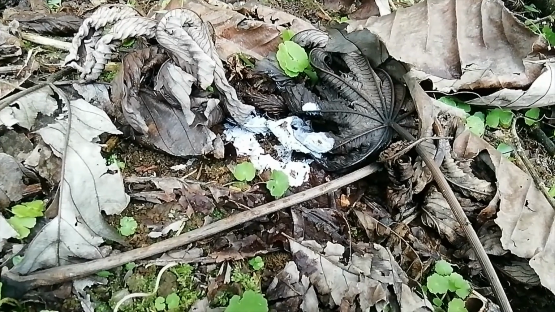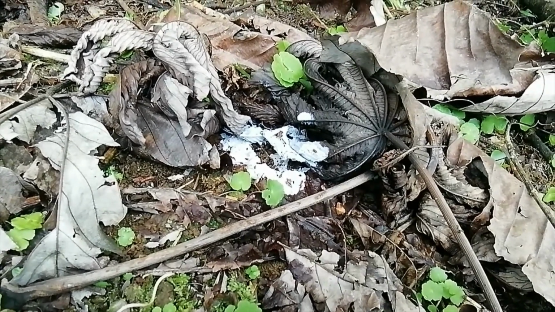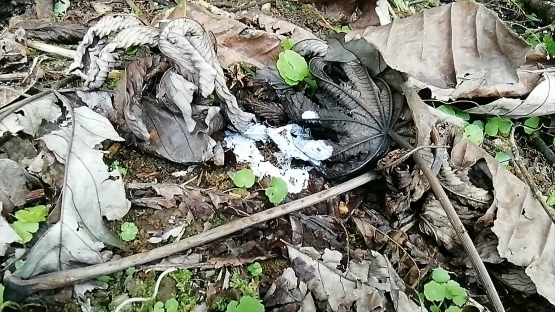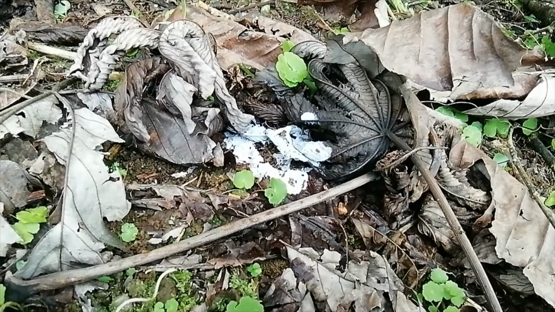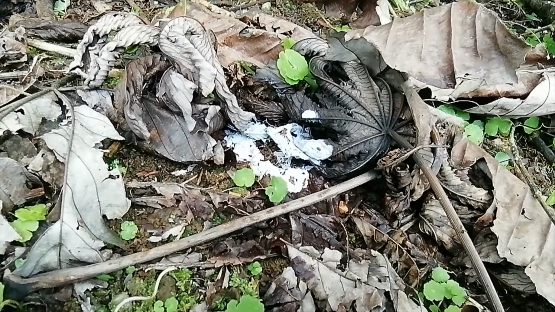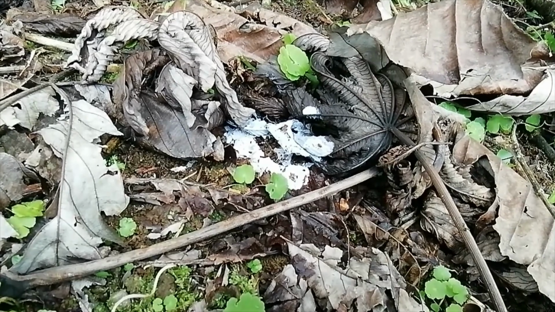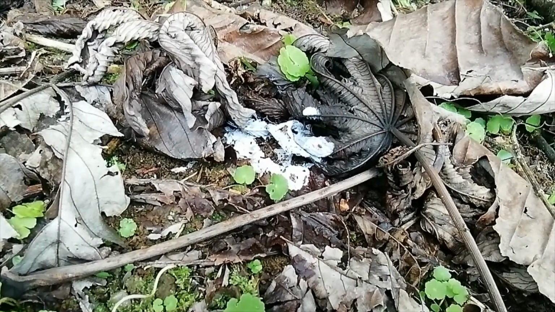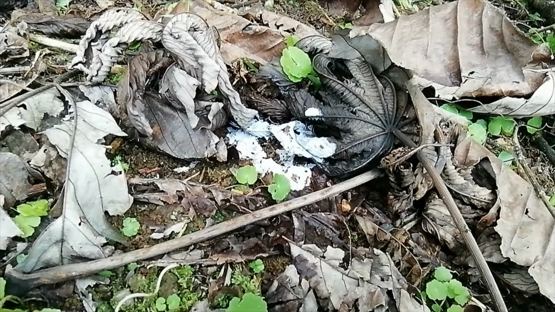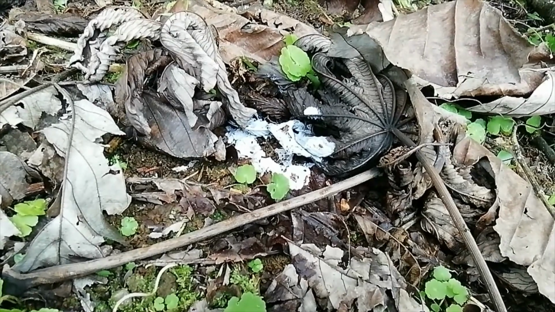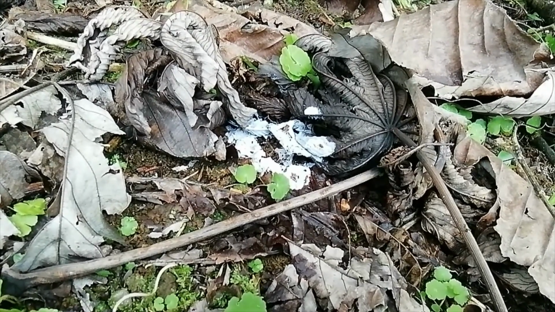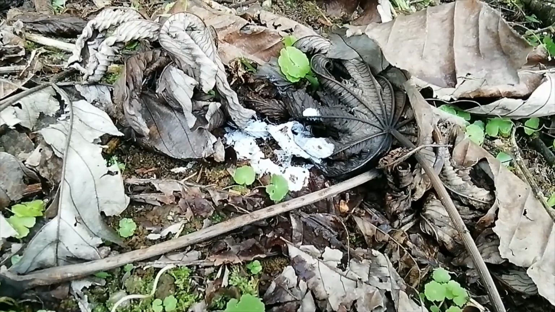But mycorrhiza can also be found in the roots of certain species of orchids and epiphytes in tropical forest. Remember that mycorrhiza is essential in the uptake of phosphorus and other nutrients that tend to be limited in tropical soils.